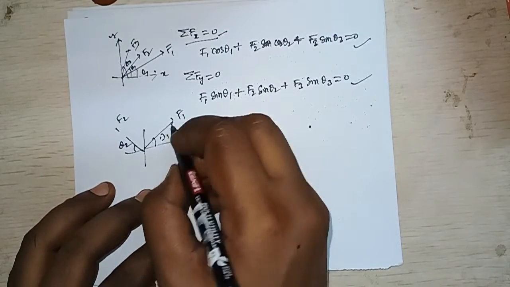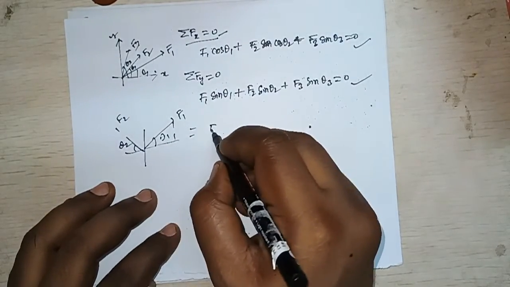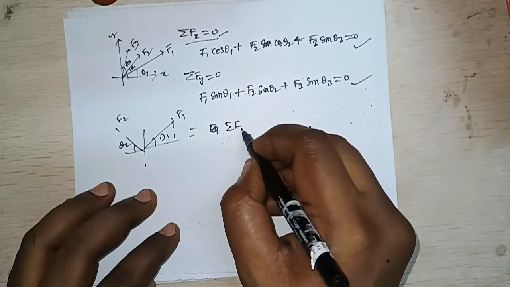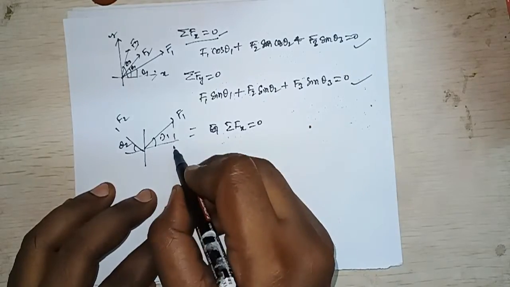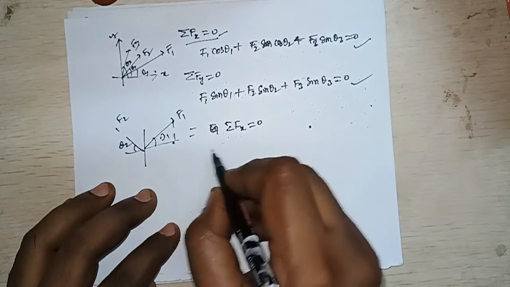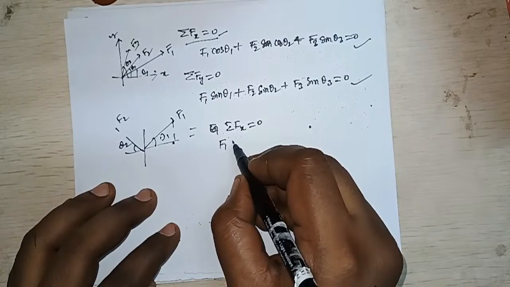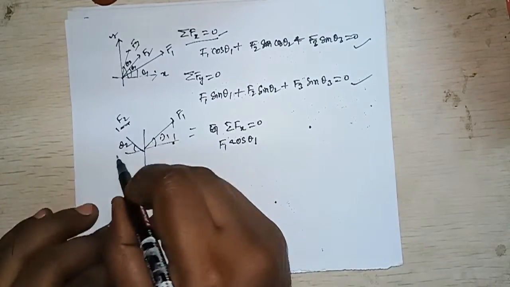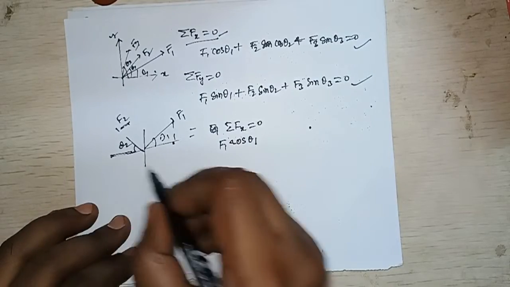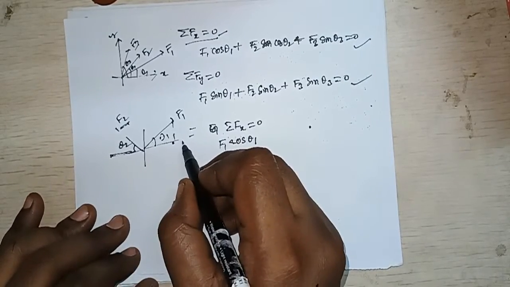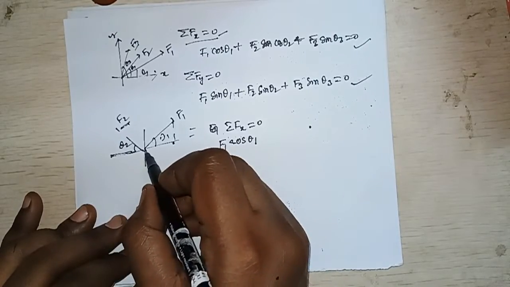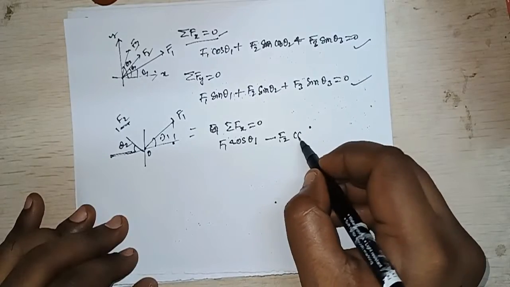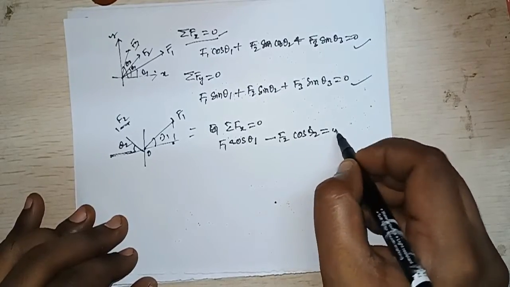Simple. Since it is the first quadrant, this will be F1. Sum of F of x is equal to 0. Since it is the first quadrant, F1 is F1 cos theta 1, and this is F2, which is in the second quadrant. So you know that the sign changes as you go from this origin. It will go minus. So minus F2 cos theta 2 is equal to 0.